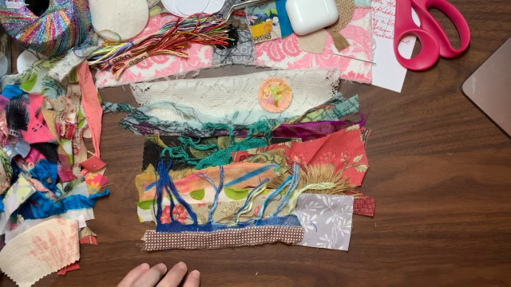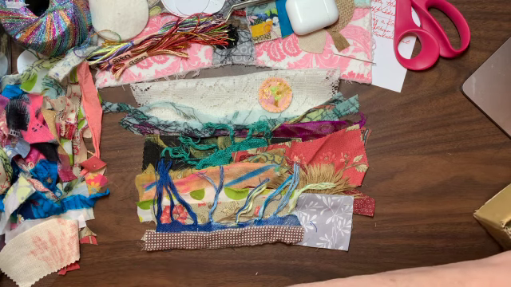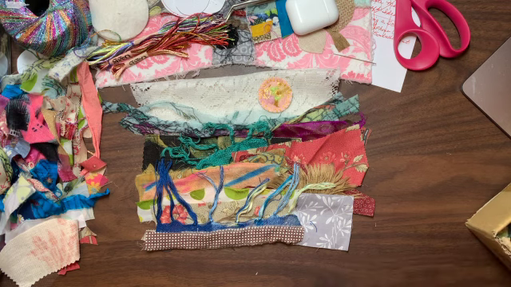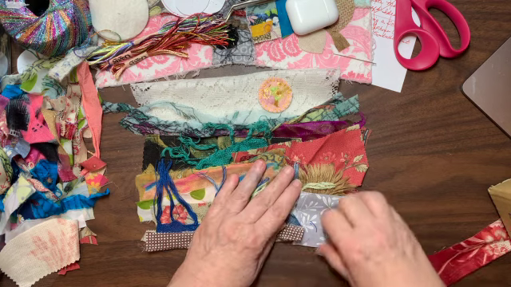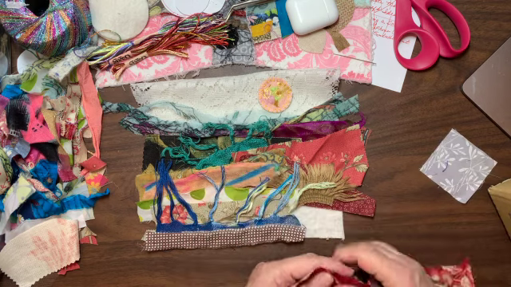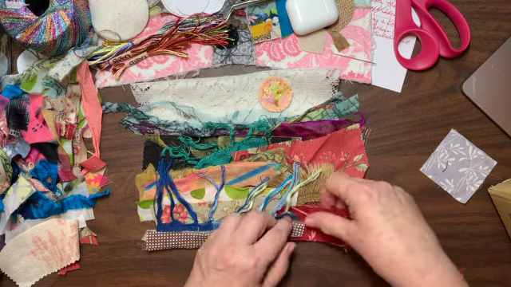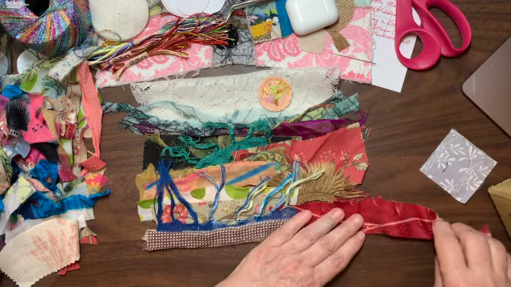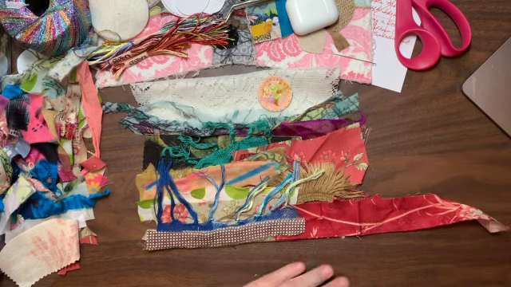Oh, I have a million fabrics, but not the one I need when I need it. How about, let's see. I think I like that piece. And there. Much better. Okay, that works.